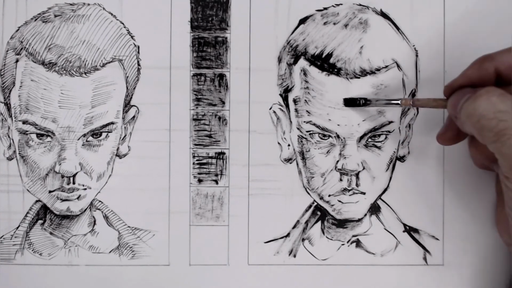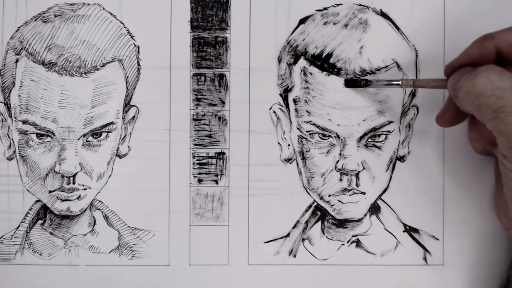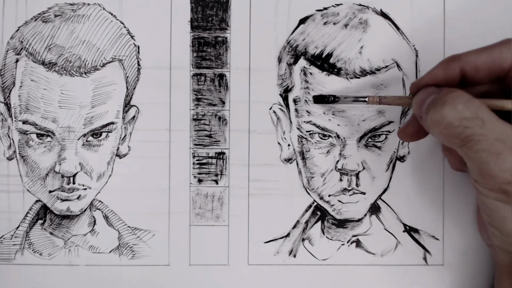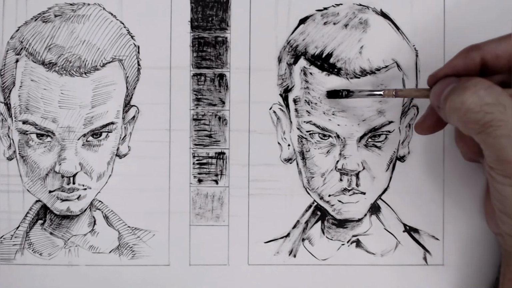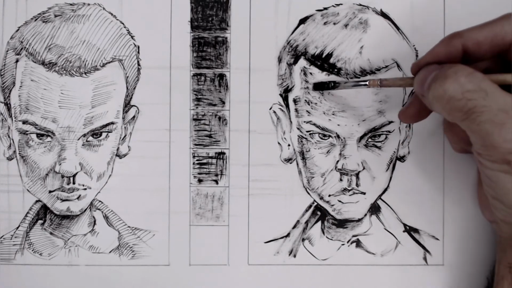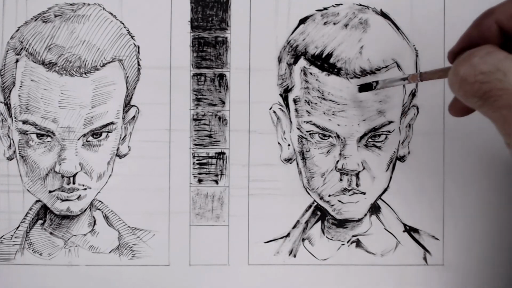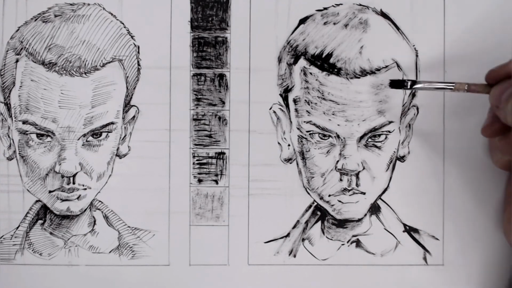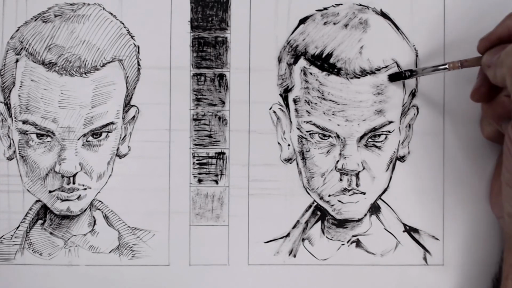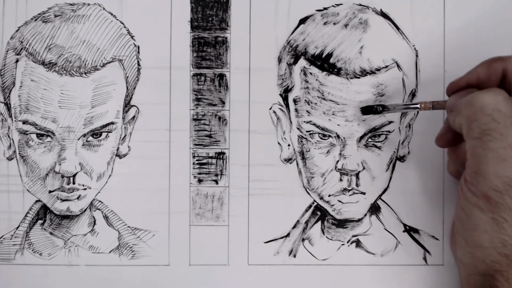Going to continue unifying this core shadow throughout the forehead, maybe a little bit more. And you know, the hardest thing to know is when to stop. Working with ink, again, I'm going to repeat myself, you cannot undo.